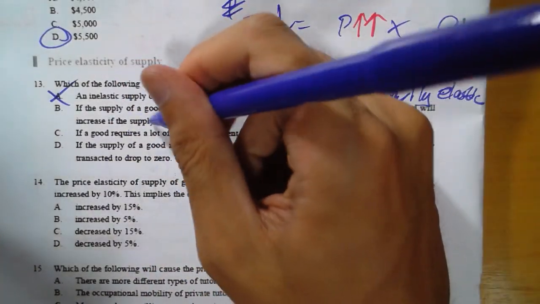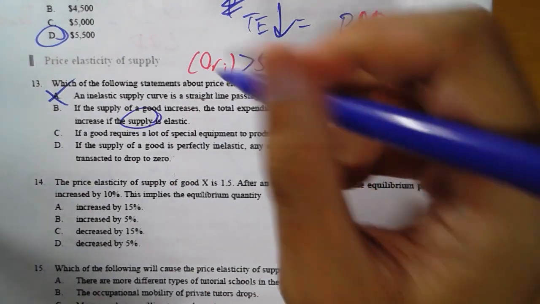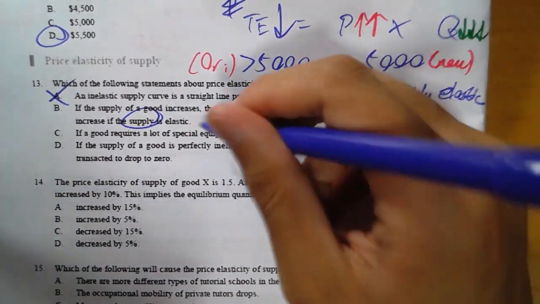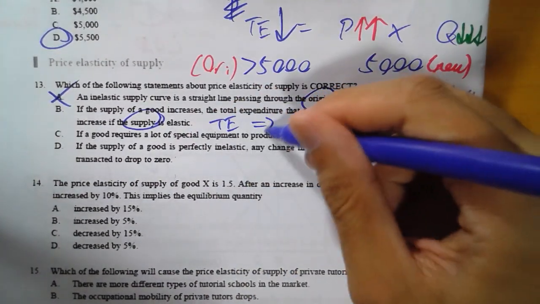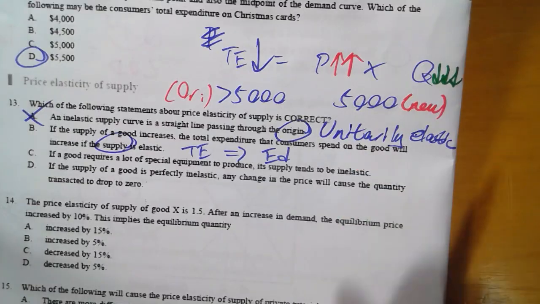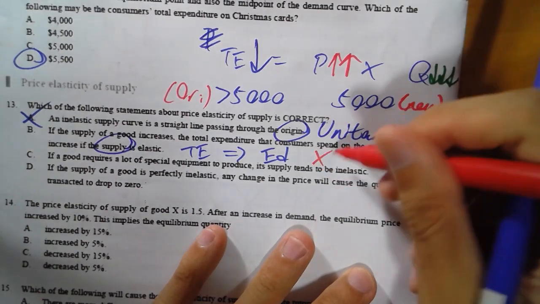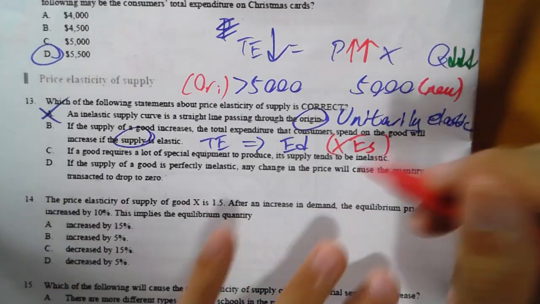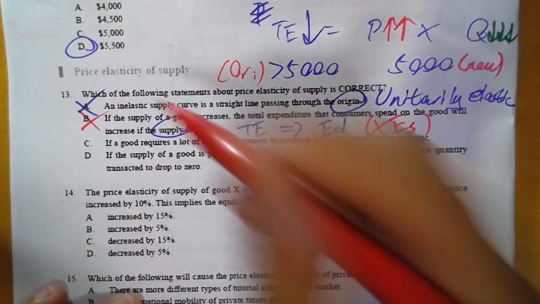So, if the supply of a good increases, total expenditure would increase if supply is elastic. Well, nothing to do with supply. Remember, total expenditure only has something to do with elasticity of demand. Elasticity of supply has nothing to do with total expenditure. So, no, not the answer we want.